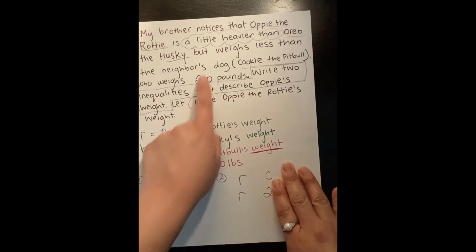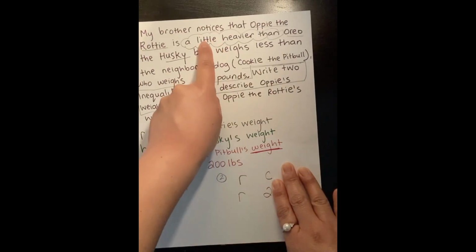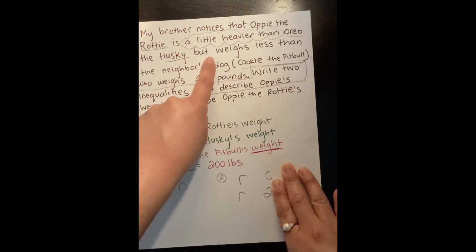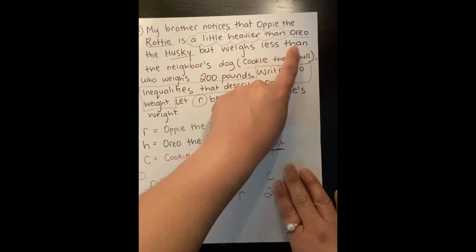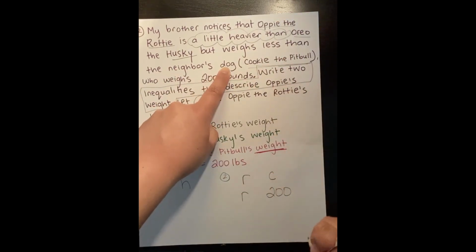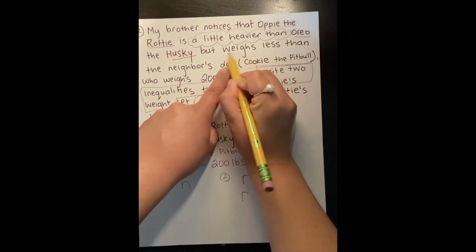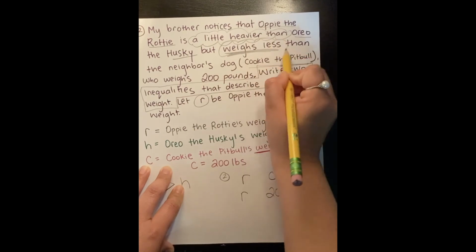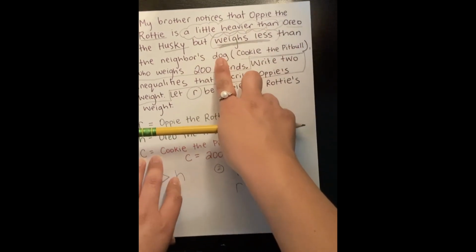So if I go here, I already read about the Rottie being heavier than the Husky. And right here it says, but weighs less than the neighbor's dog. So the Rottie weighs less than the neighbor's dog.